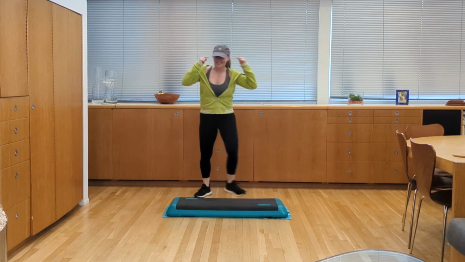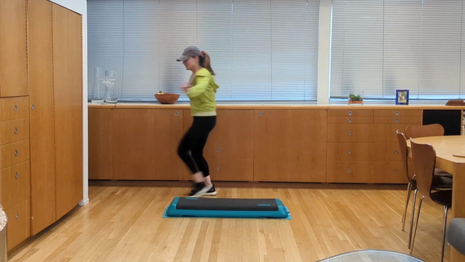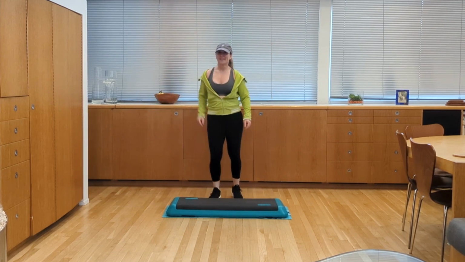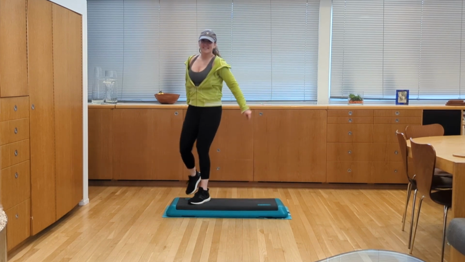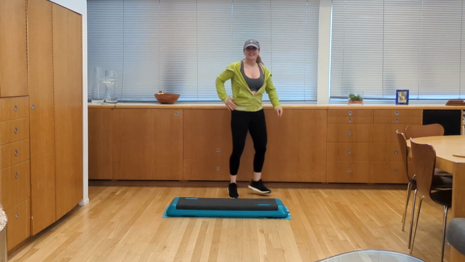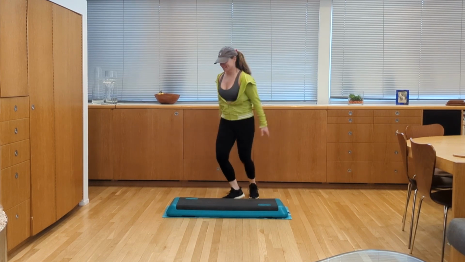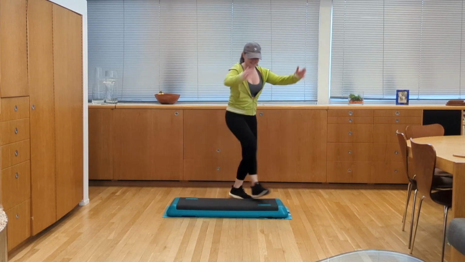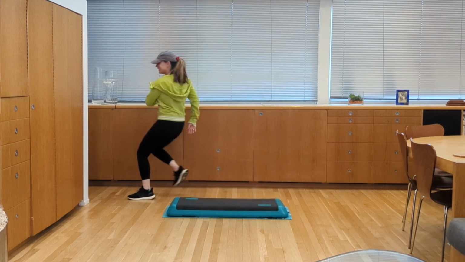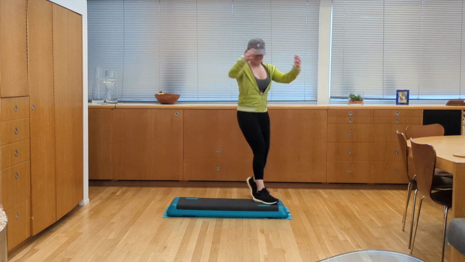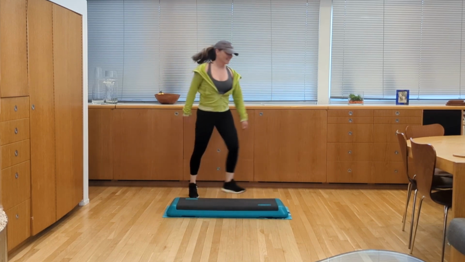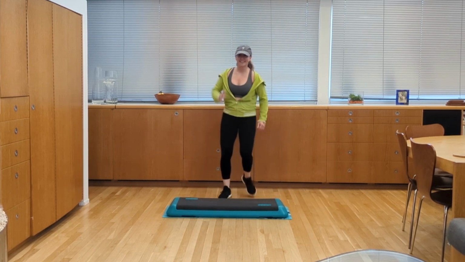1 mambo cha-cha-cha, march for 4, and tap your corners. Mambo cha-cha-cha 1 time, march for 4, tap your corners. Those marches are going to change. 1 mambo cha-cha-cha, march it, tap your corners. Mambo cha-cha-cha, march, tap your corners.